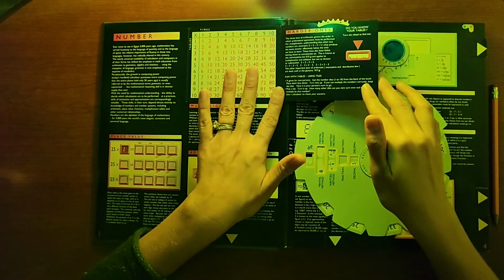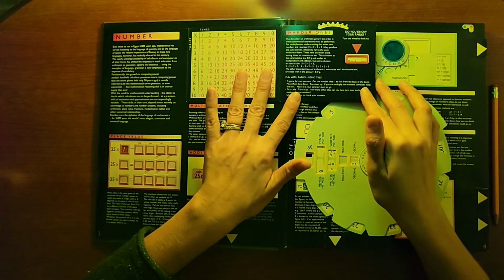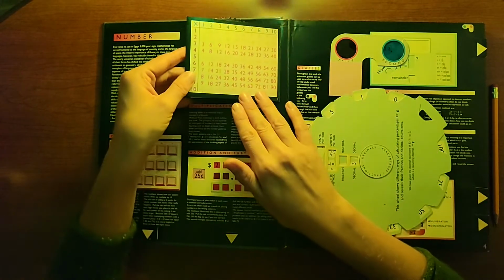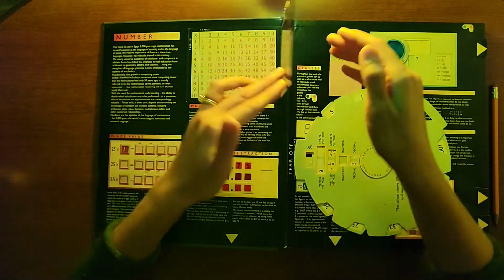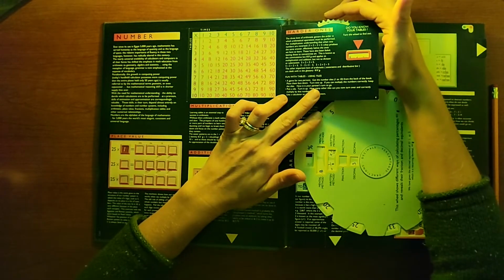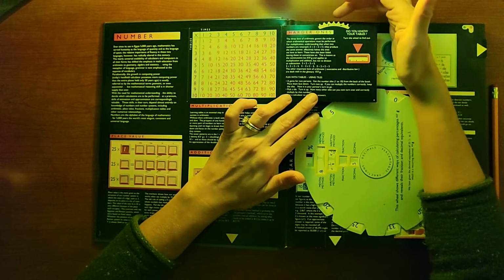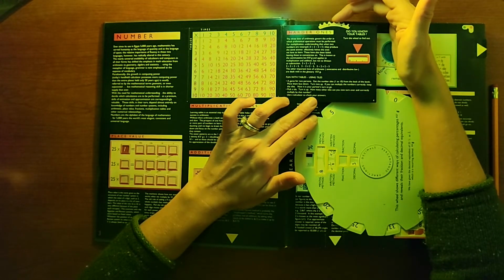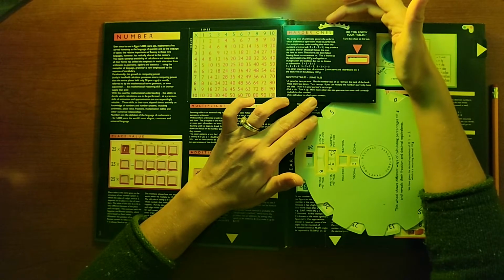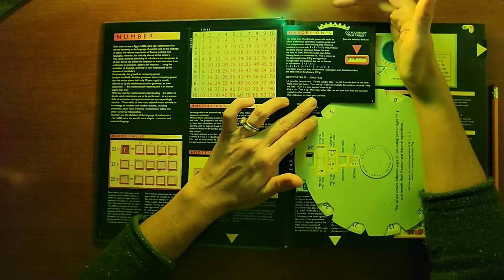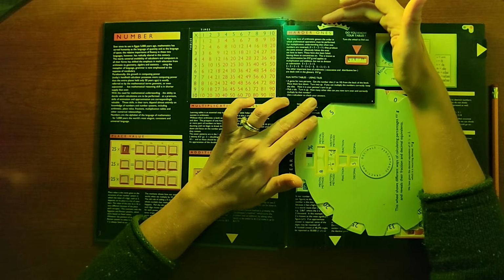It's a number grid, and this one is also multiplication. It has this circle that can actually be rotated, and you can see the tables of the numbers.